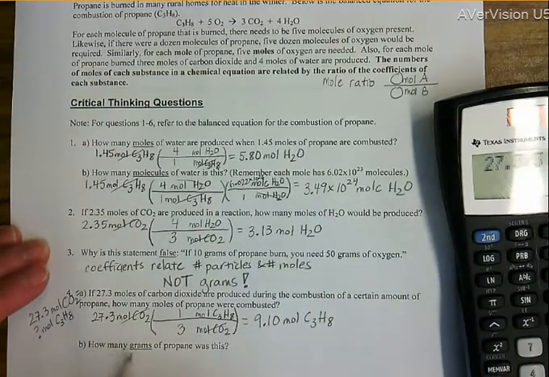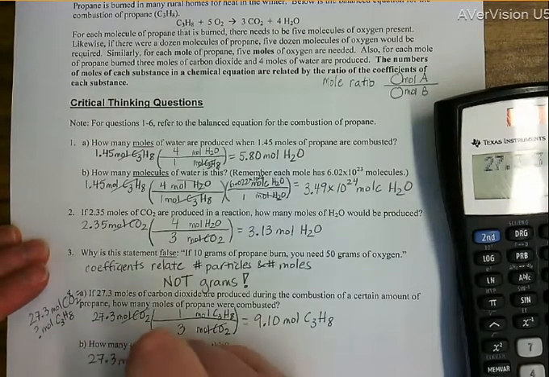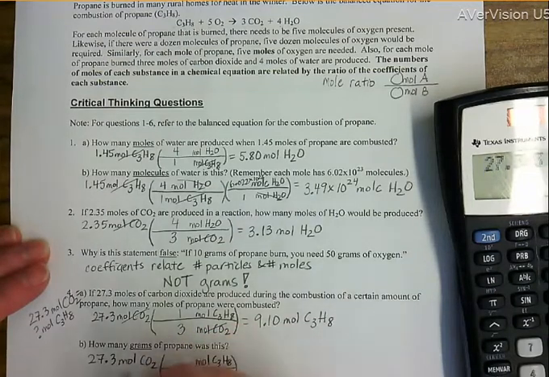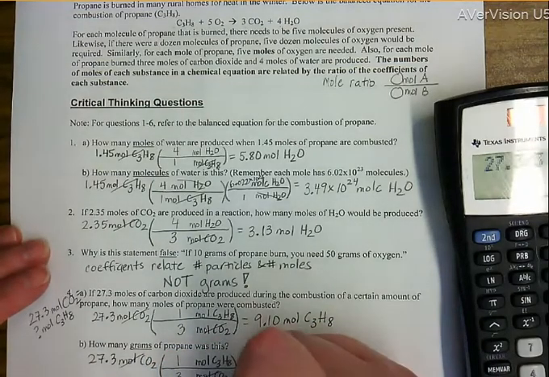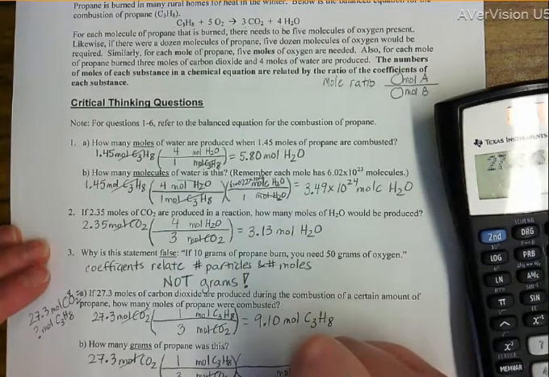B says, how many grams of propane was this? Again, I would suggest that we start with our given, just in case we've made a calculation error. And again, this first step is going to look the same because the tool that I have to use is moles and grams, right? I'm going to use molar mass. So moles of propane go on the bottom. Grams of propane go on the top.